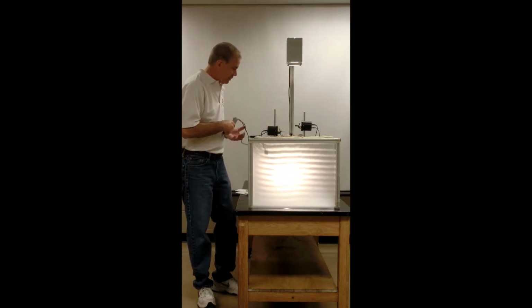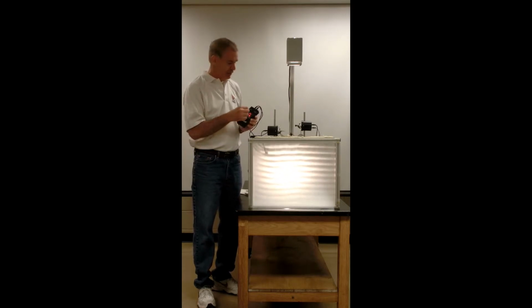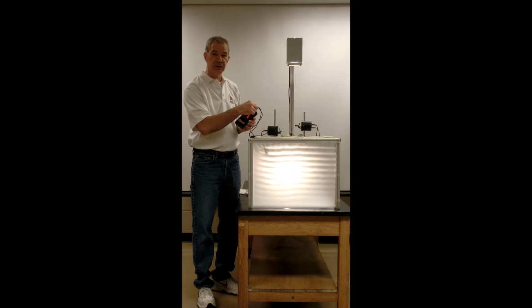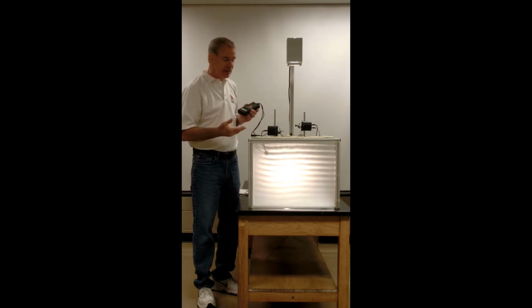These two wave generators have adjustable frequencies, so I can adjust the frequency of each one to produce better viewing waves.